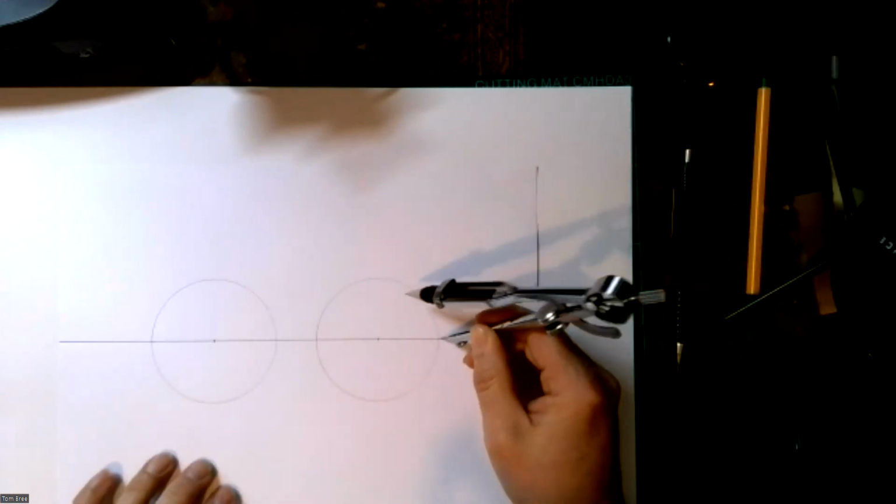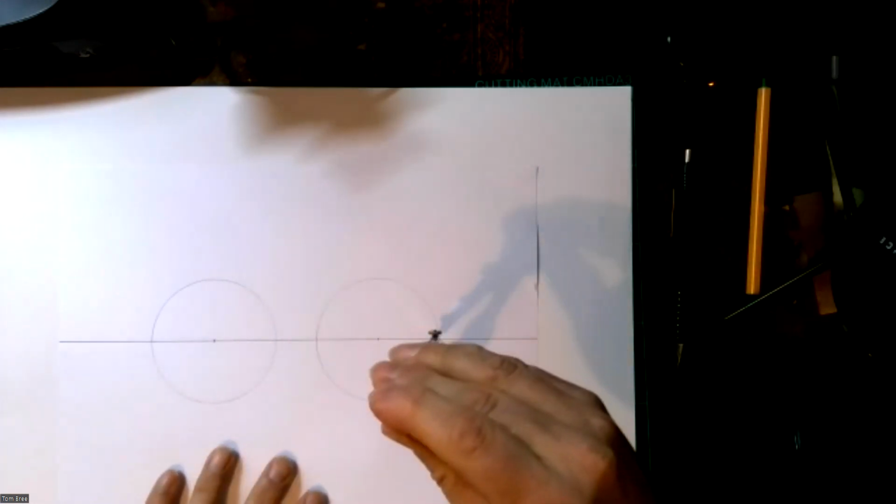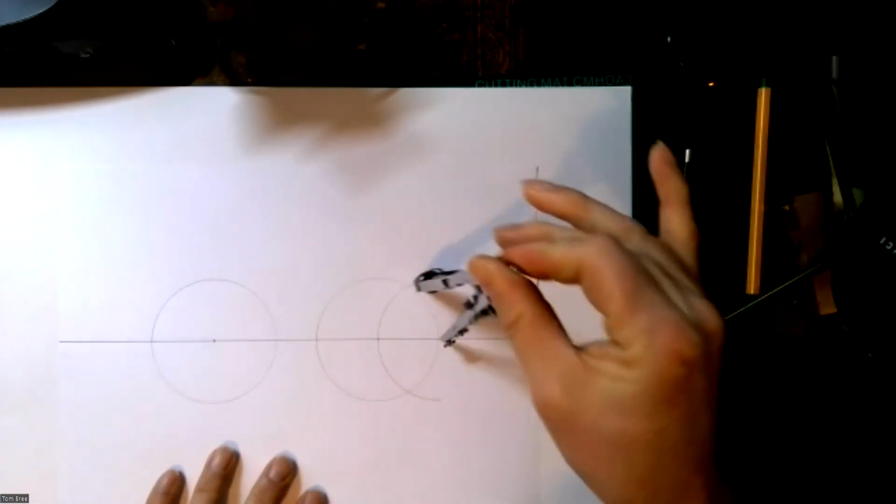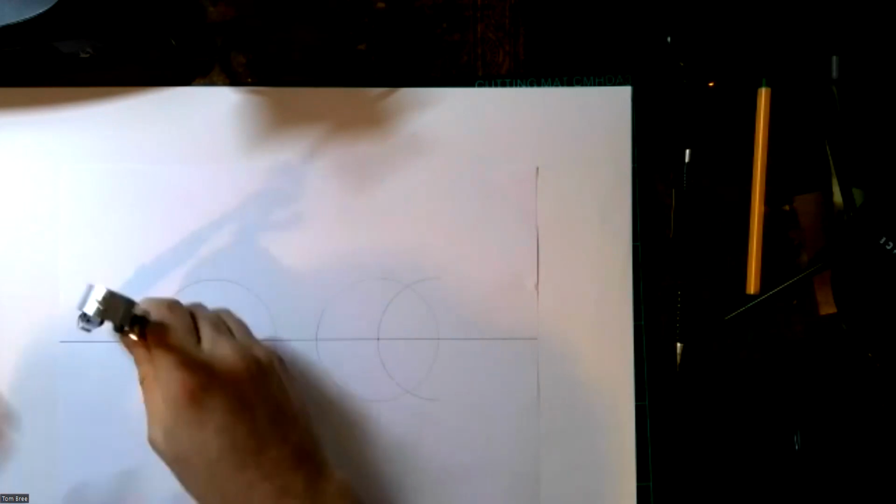Right, with my compasses at that radial measurement, I'm going to draw a semicircle on this side, from this far edge of the circle on the right, and now the equivalent thing on the left.